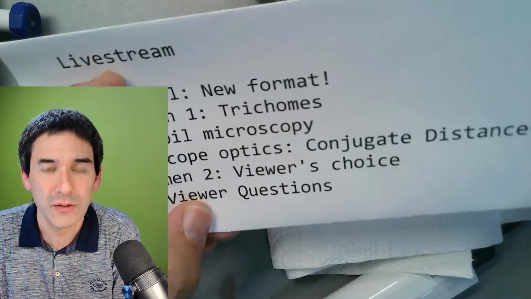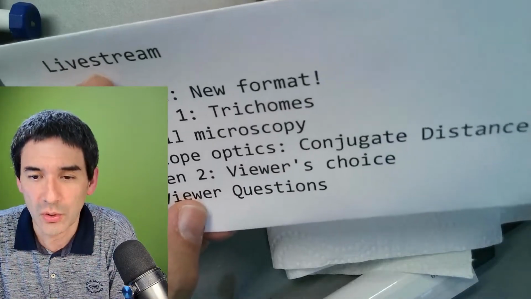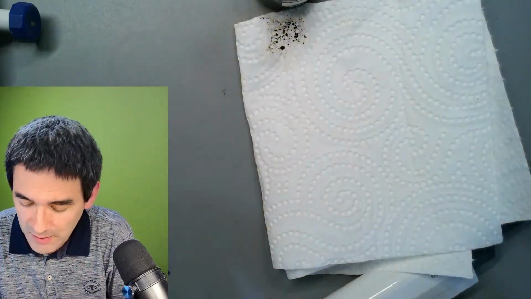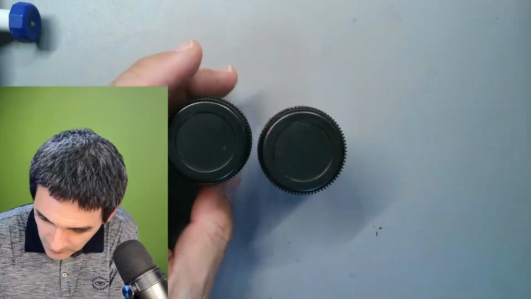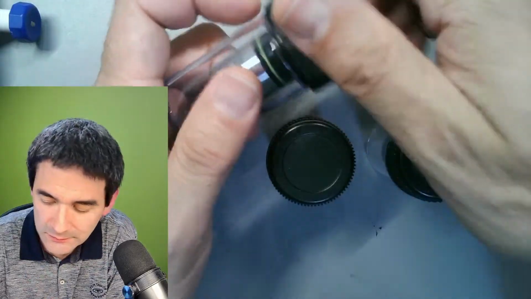Okay. So let me quickly talk for 15 minutes or so about this, because I want to show you a couple of optics, since I've been pulling out my old Olympus microscope again. Just want to show you something. I need to clean up everything here. I've got a couple of microscope objectives here.